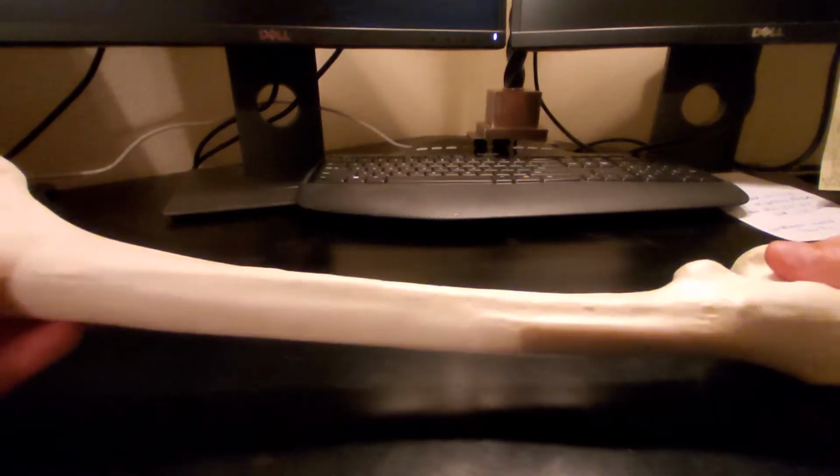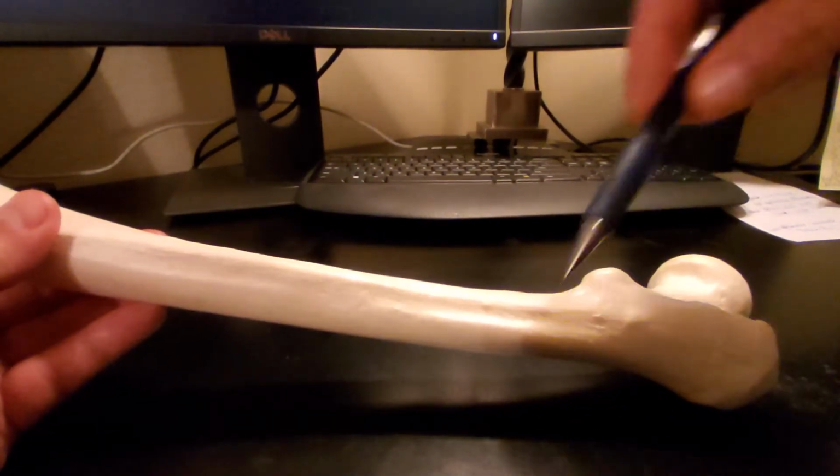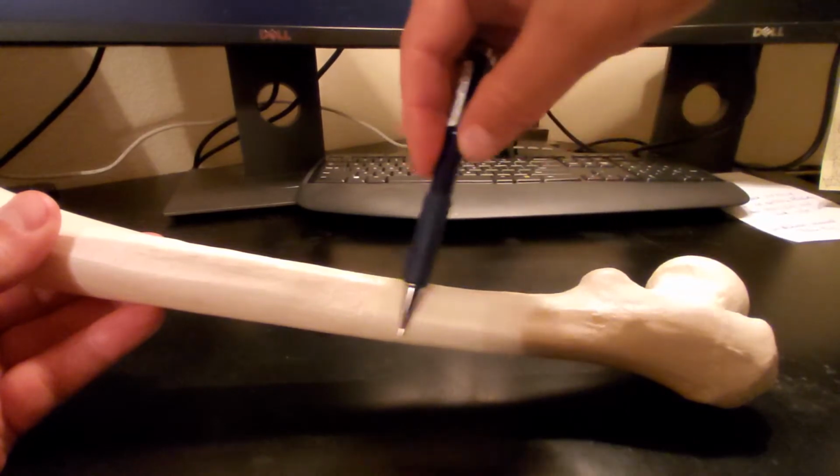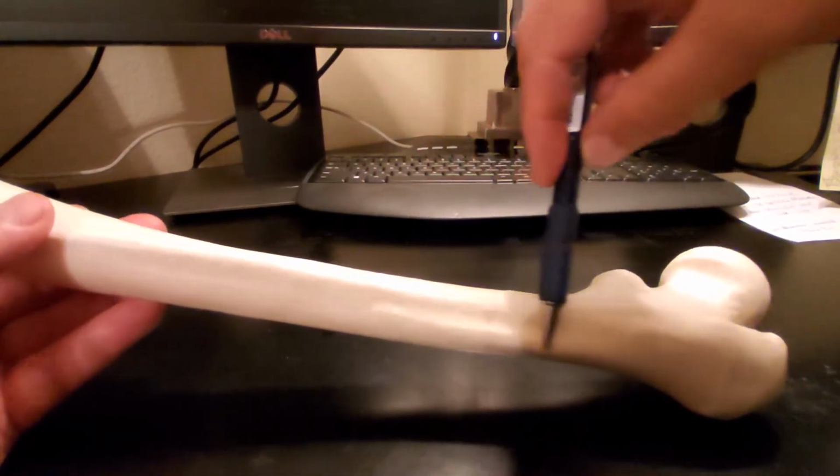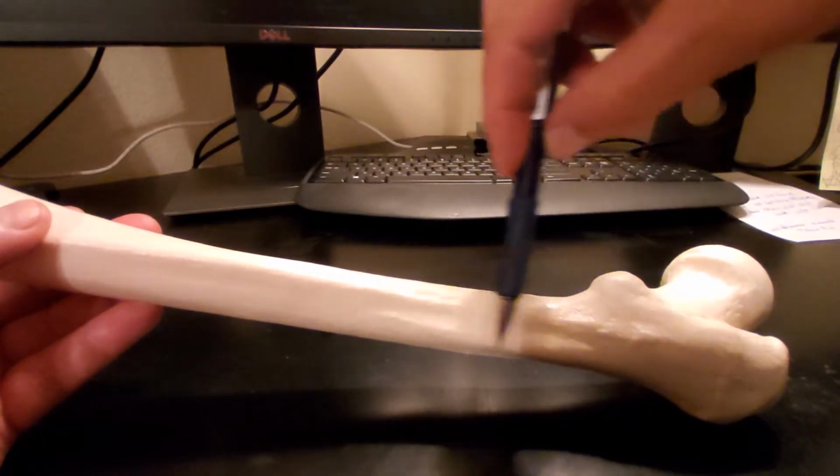You've got the gluteal tuberosity right here. You can probably guess what attaches there. It'll be the gluteus maximus. It's that raised region right there.